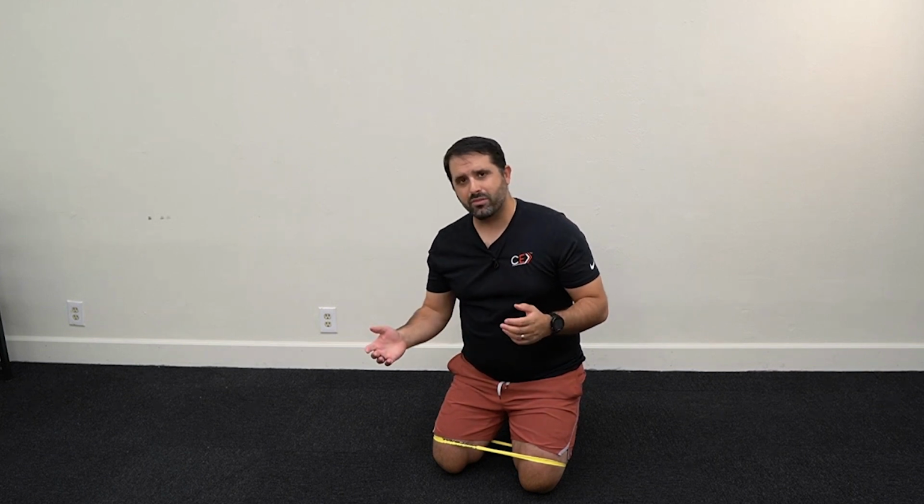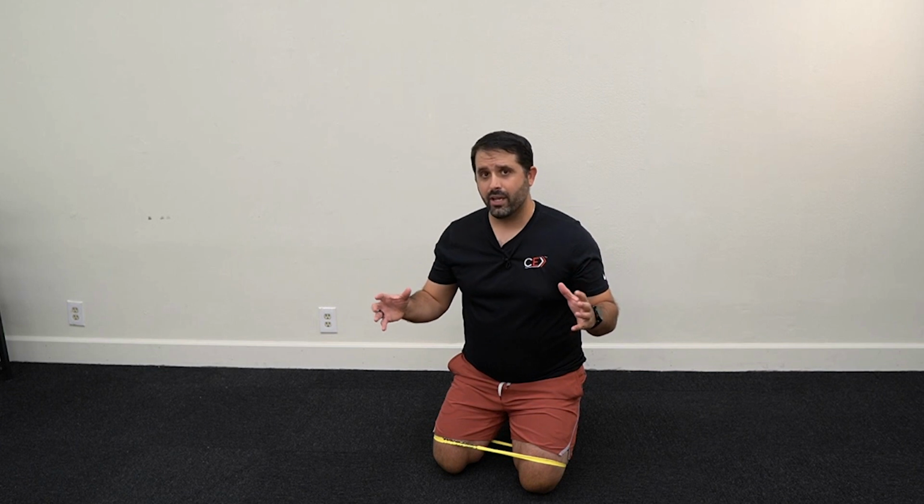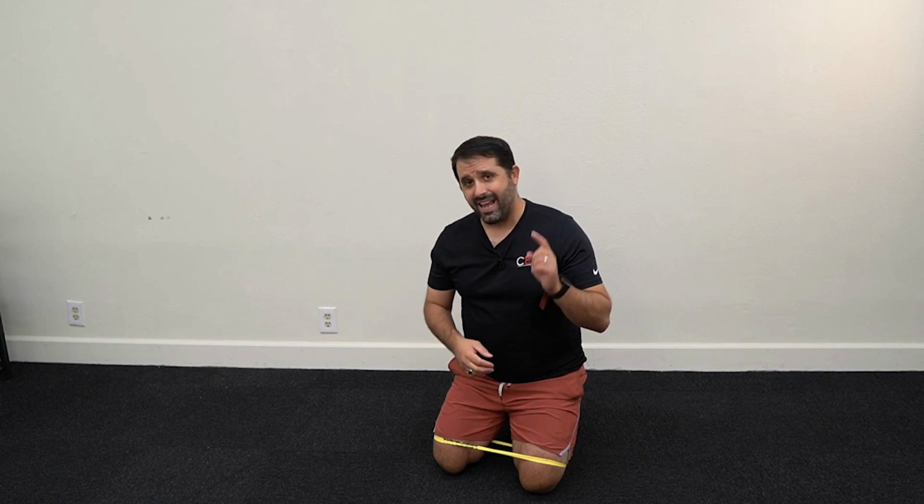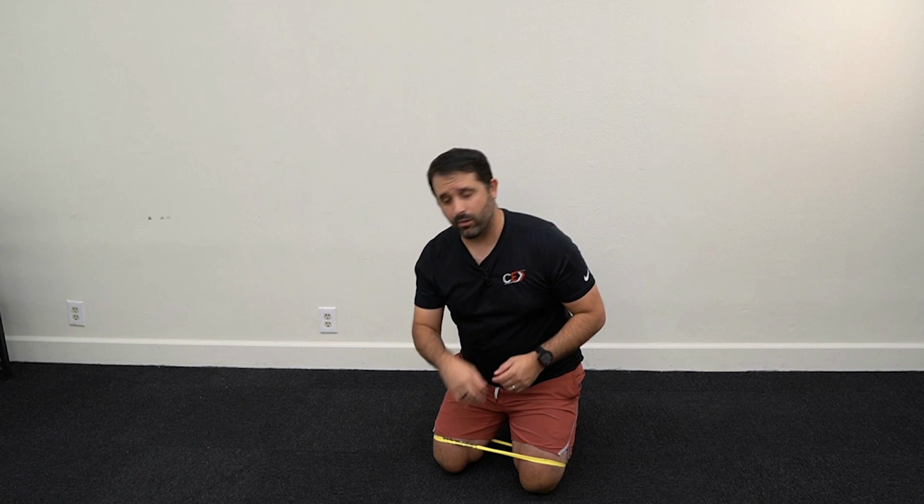If you just do reps, you're really only using the structure for a few seconds. By holding it, that stimulus is going to be so large that your brain has to pay attention to it, and it's going to rewire that pathway. So here's how it looks.